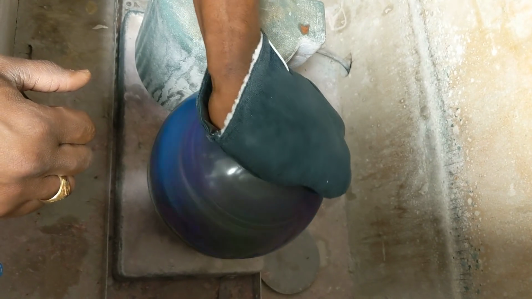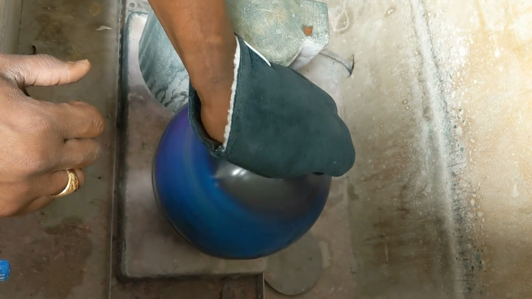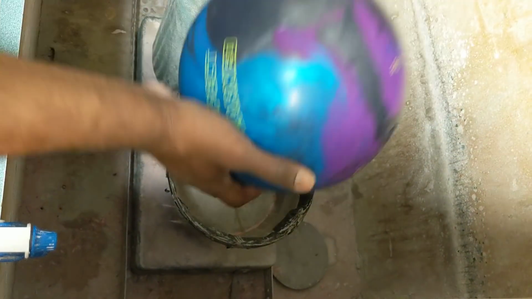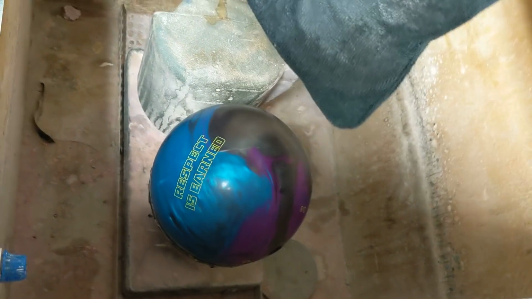Obviously, we took this ball right out of the box. He's used it a little bit, so it's whatever he's used it to, which we didn't check, but that's okay, because at the end of the day, we know we need to get this ball down the lane more, and we need to give him a little bit more back-end reaction. So we're going to do that with this polish.